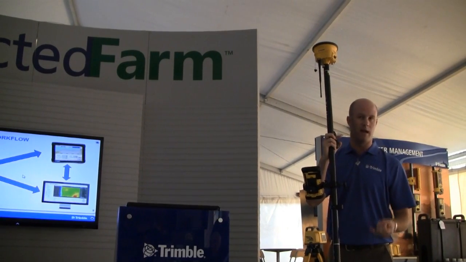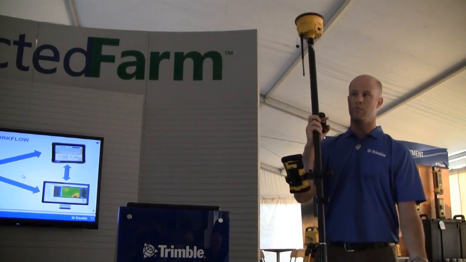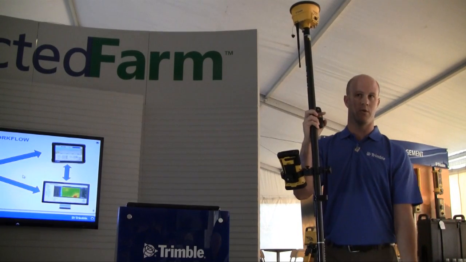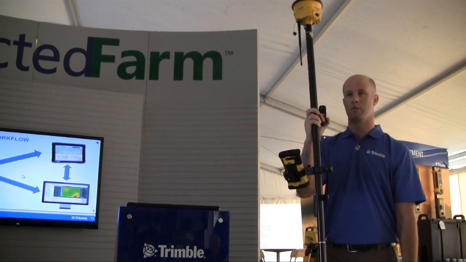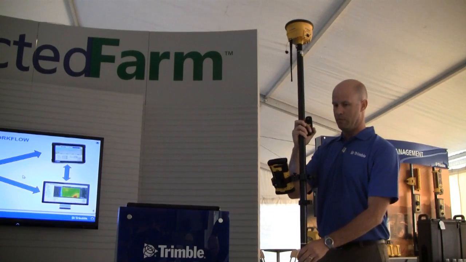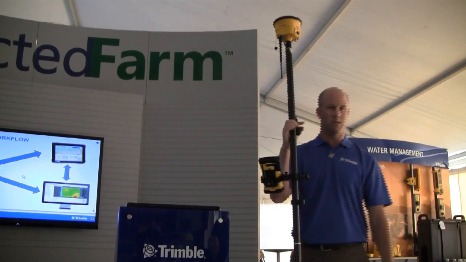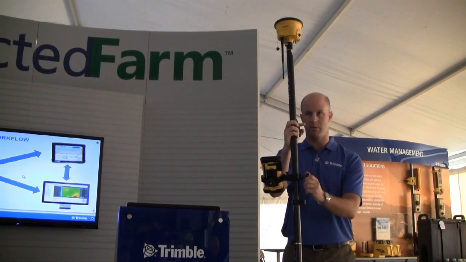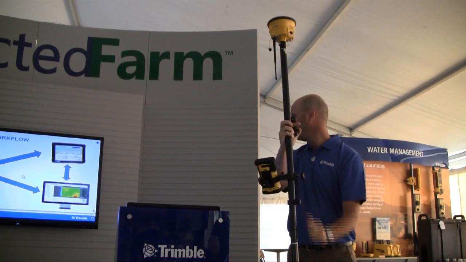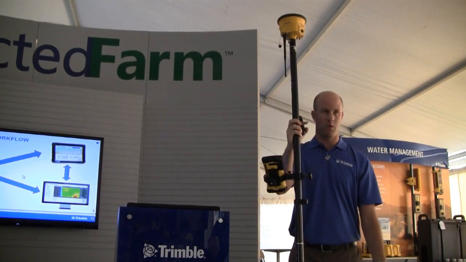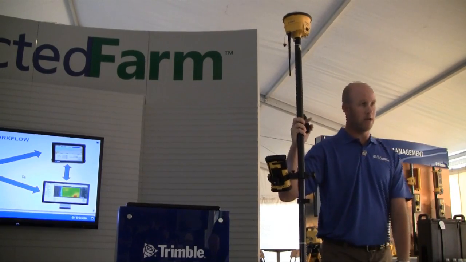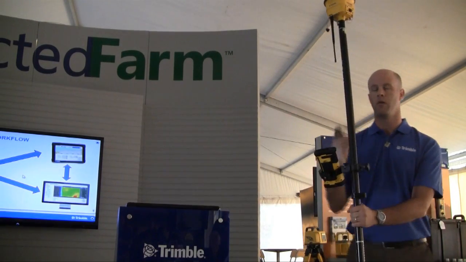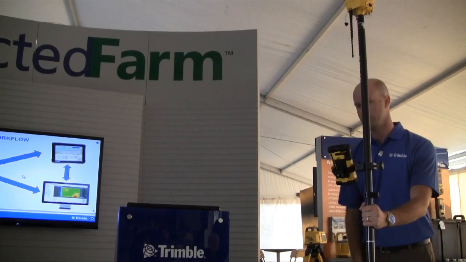We have some analysis tools. We can look at our 3D model of our field. We can look at contours, watershed information, which gives us a lot better information to make some informed decisions about how we want to do our water management application or how we want our design to look. And then from the FarmWorks surface software, once we've done our design, we can send that out via the Connected Farm to the FMX display for our machine control portion.